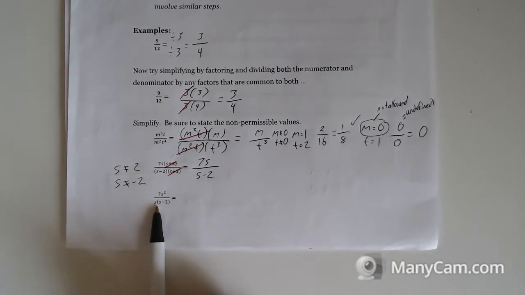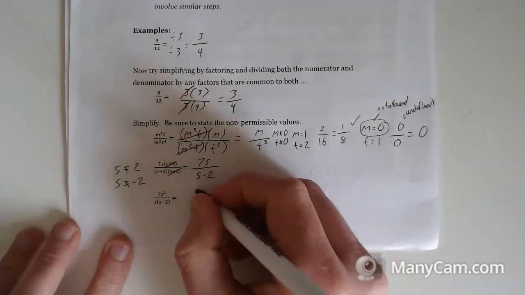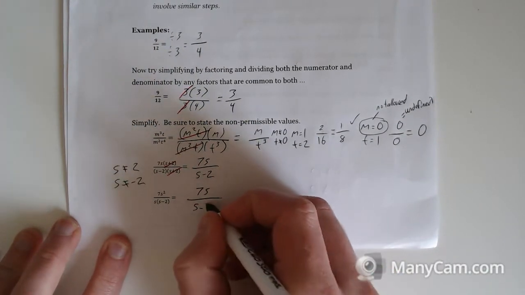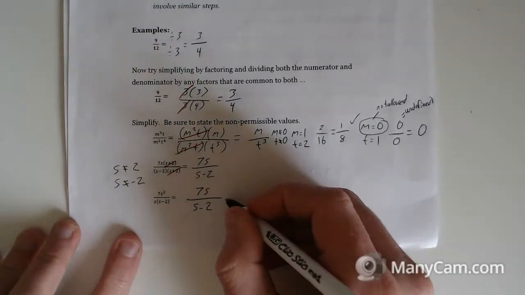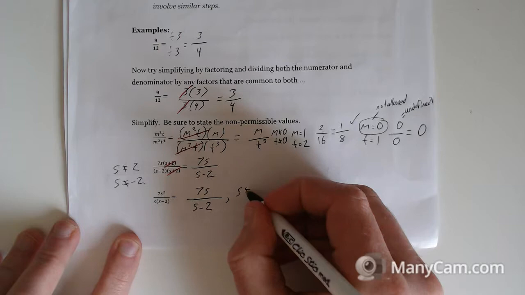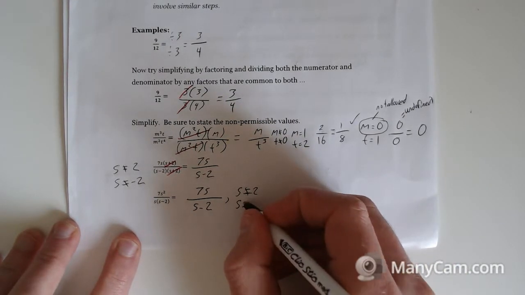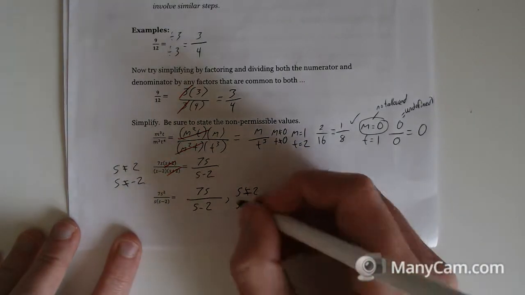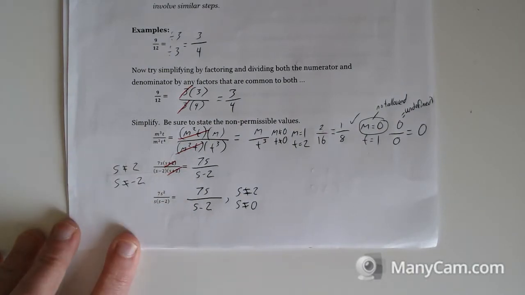In this one, we actually have one s that's common, so one s is going to disappear from both of them. So on top we end up with 7s, on bottom we end up with s minus 2, by itself now. As long as we remember the restriction that s cannot be 2 and s cannot be 0. Two restrictions, because you have to use the restrictions of the original. Good.